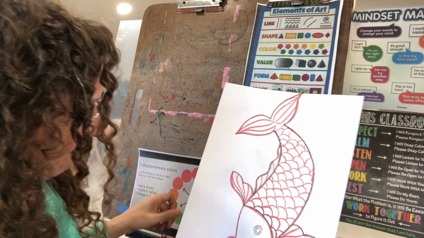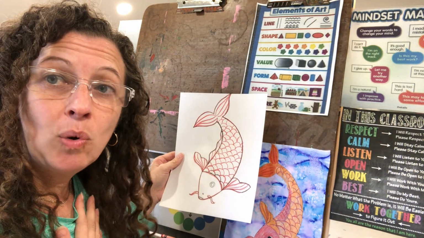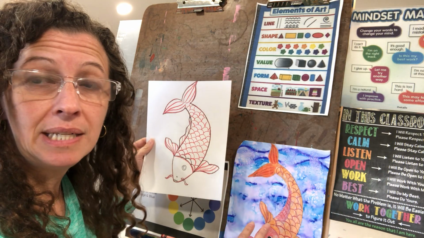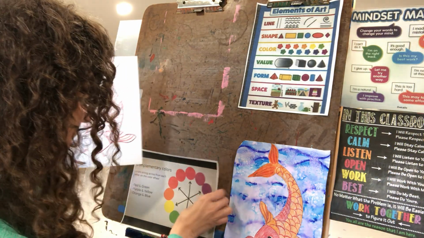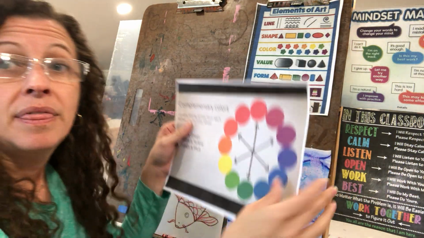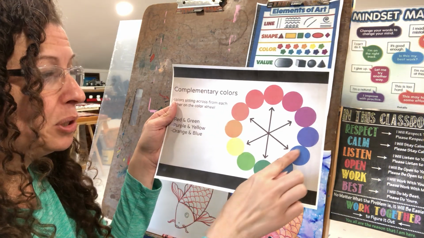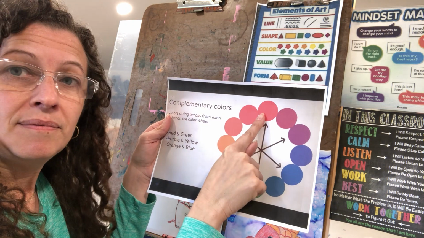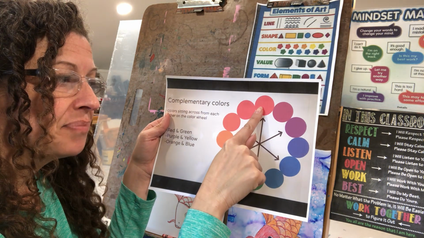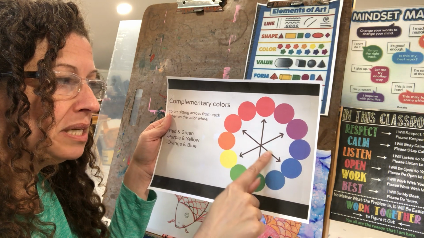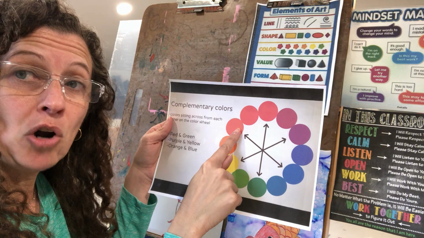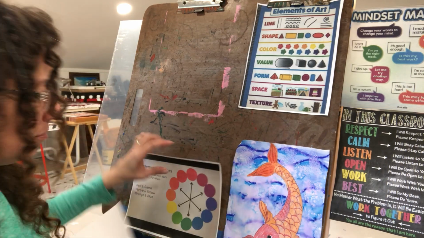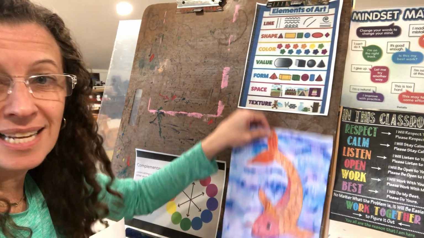Okay. Now, because I know that I'm going to be making my water blues and purples or blues and greens next week, I chose to make my koi fish the complementary colors of blues and greens. So the complementary color of green is what? Very good. If you said red, you're correct. And the complementary color of blue is what? Very good. It's orange. So that's why I chose to make my fish orange and red, just like this guy.